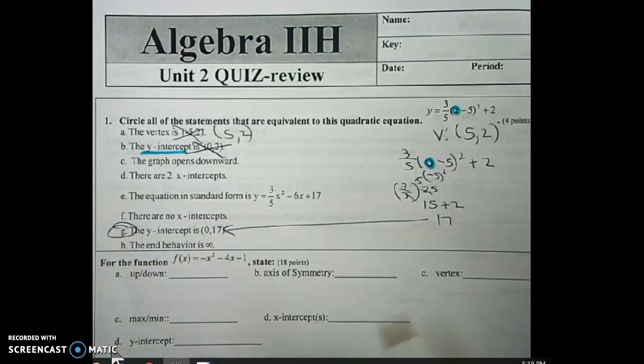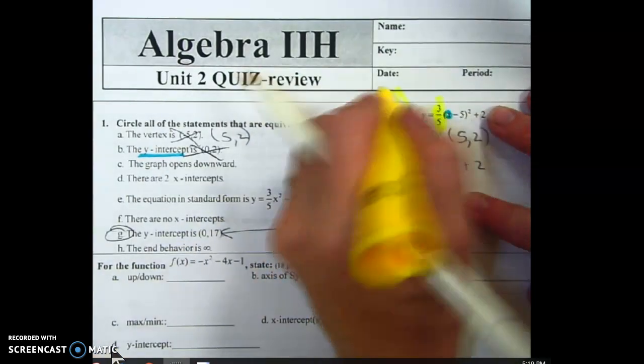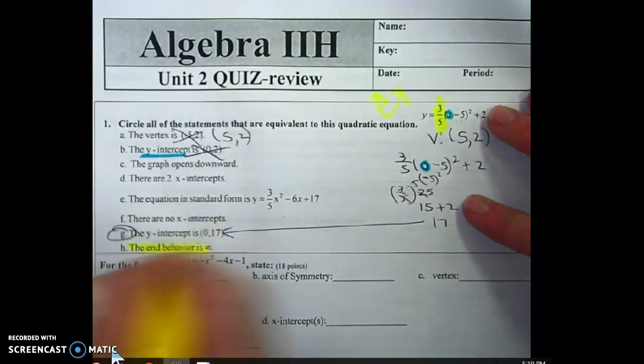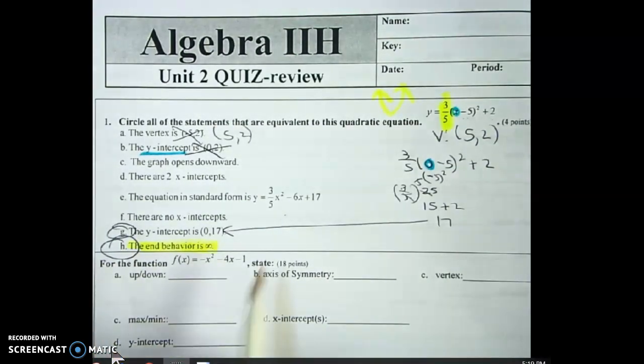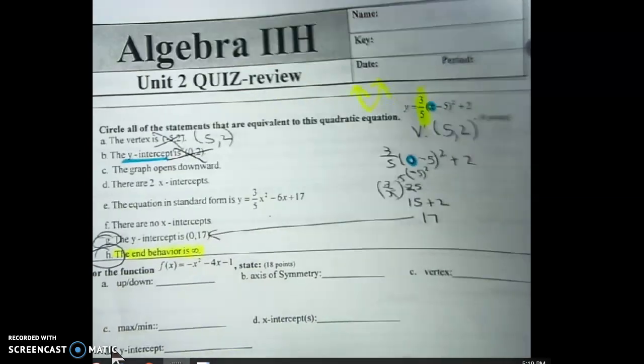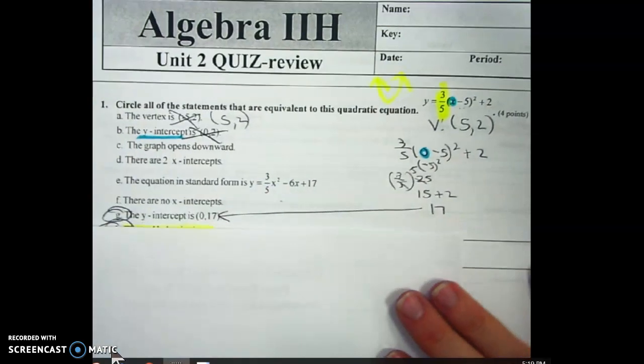Okay, I know this is positive, which means it's going up, which means the end behavior is positive. So then I know it's this one. And so now what I have to do is do a little bit more work. I know I didn't give you very much room. You will get to use scratch paper if needed.